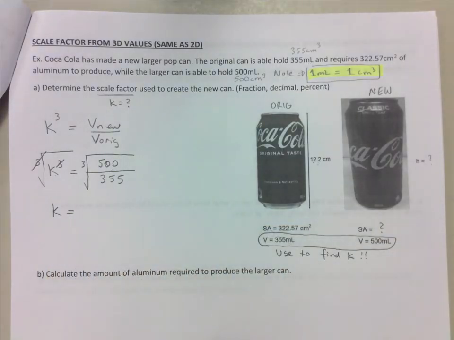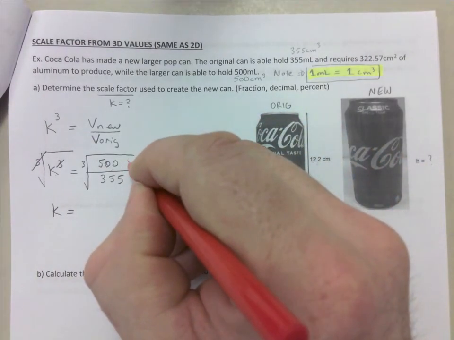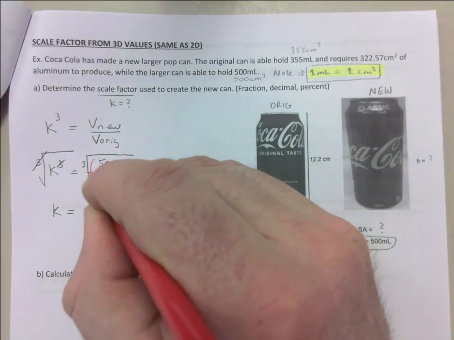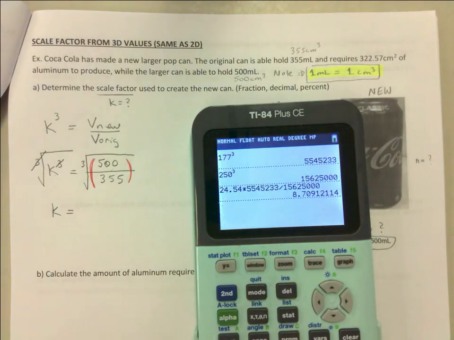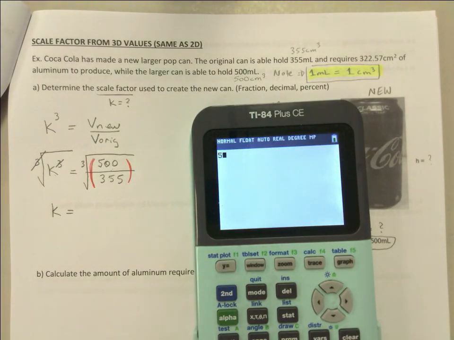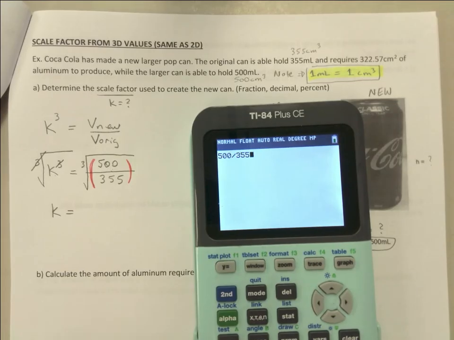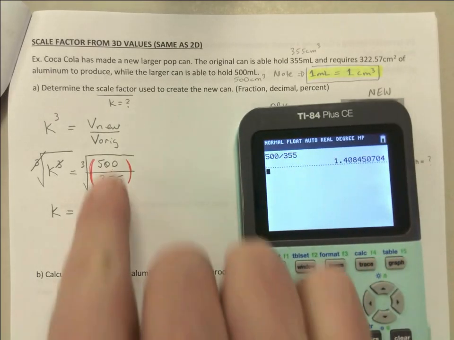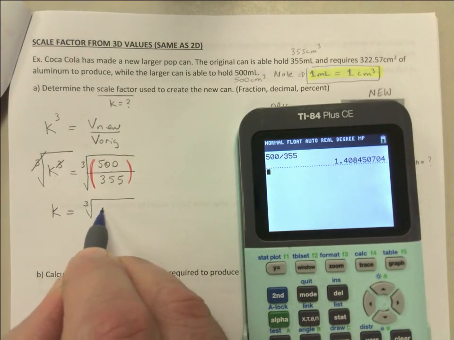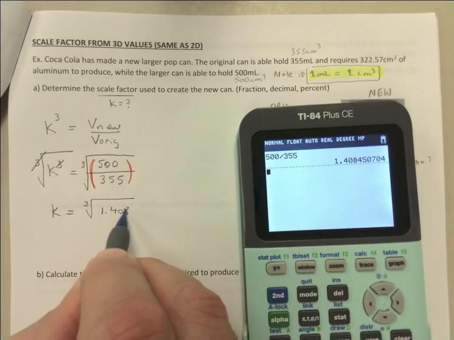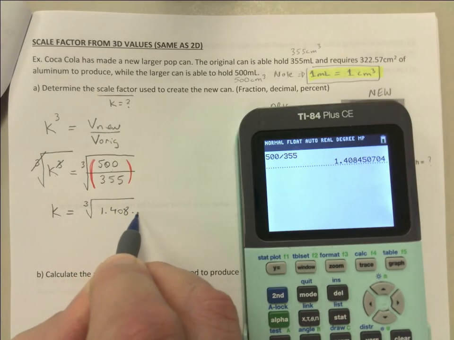And on this side, something that a lot of students miss, okay, make sure you write this down, is that I would like you to think that if there's a fraction that it stays in a bracket, they're invisible brackets, right? So what I like to do to show my work is I'm going to go 500 divided by 355. I'm going to divide this first. So that's cube root of 1.408 and something. That keeps going.